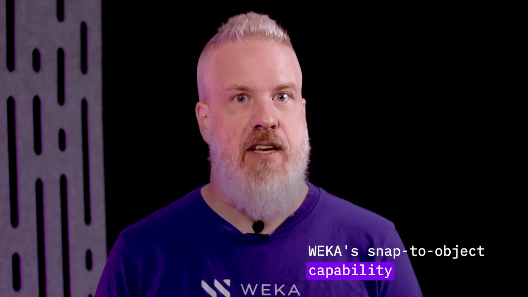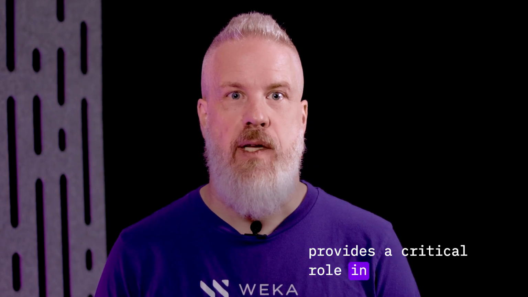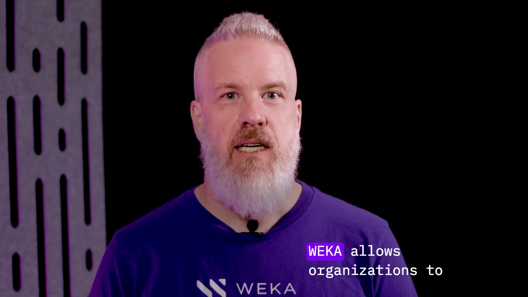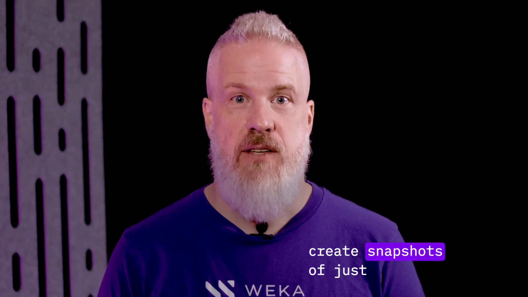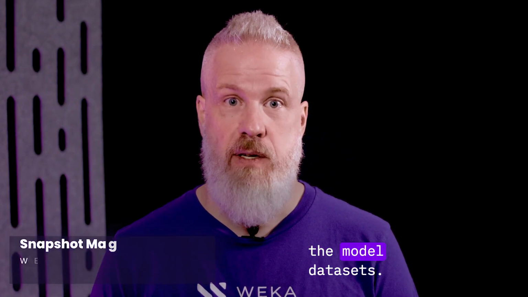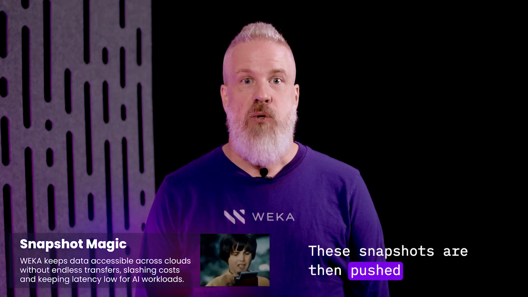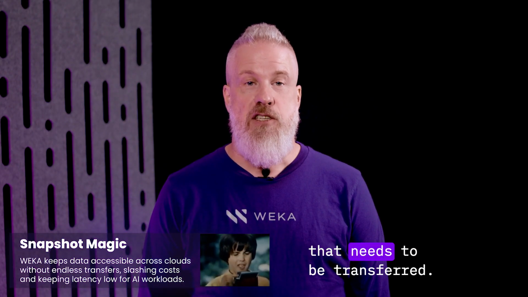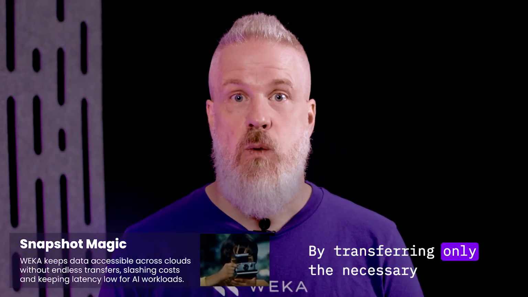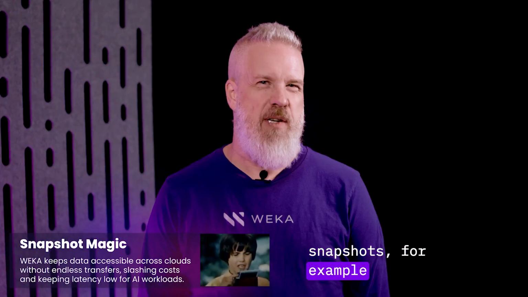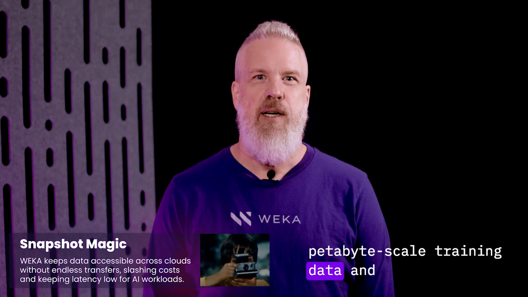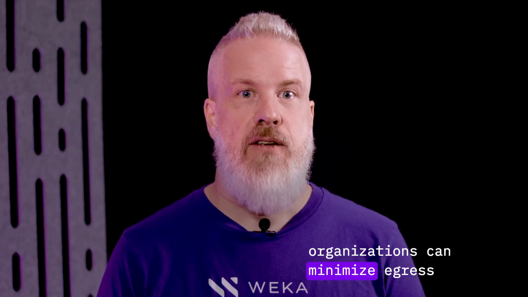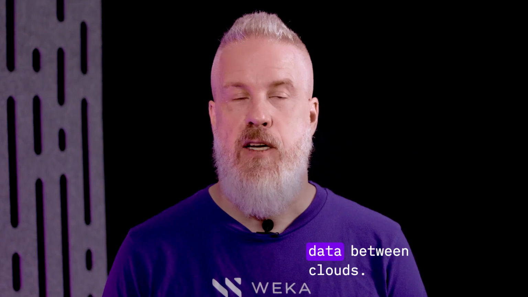WEKA's snap-to-object capability provides a critical role in optimizing data management. Instead of moving entire data sets, WEKA allows organizations to create snapshots of just the training data and just the model data sets. These snapshots are then pushed into object store and significantly reduce the amount of data that needs to be transferred. By transferring only the necessary snapshots, for example, petabyte scale training data and gigabyte scale model data, organizations can minimize egress charges associated with moving data between clouds.